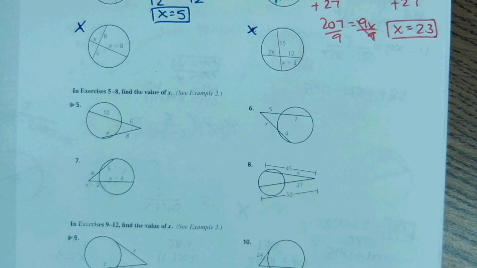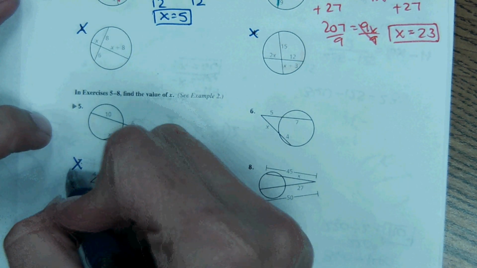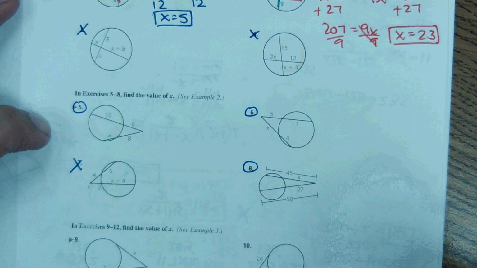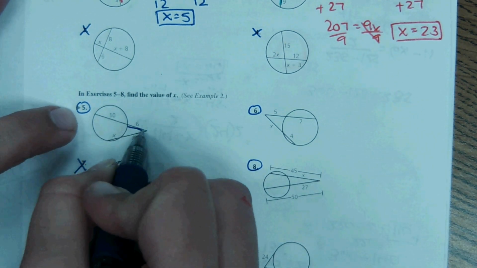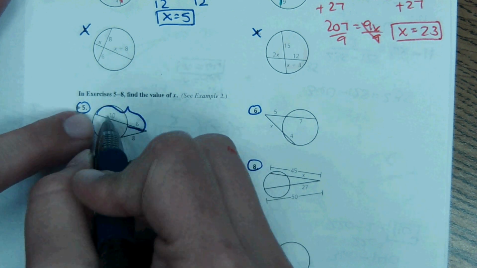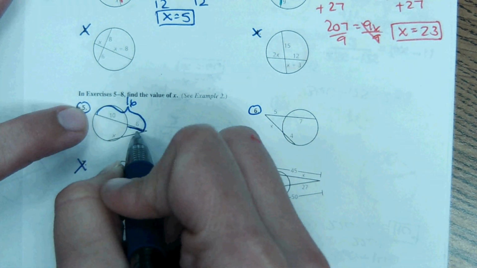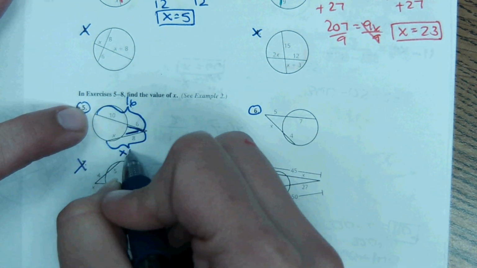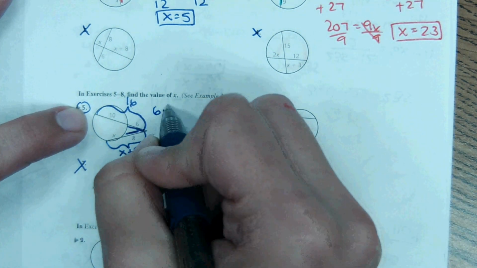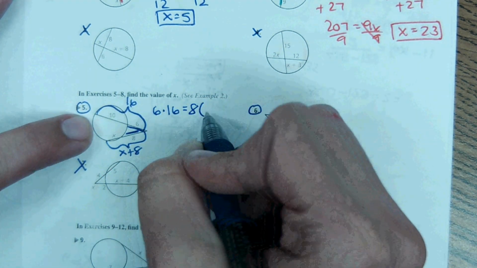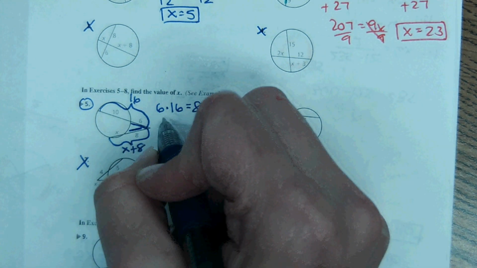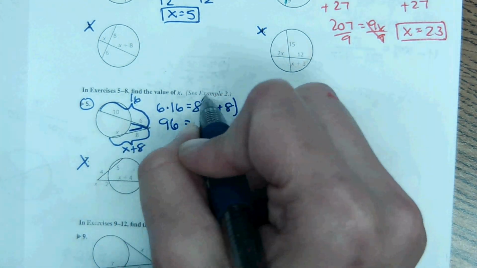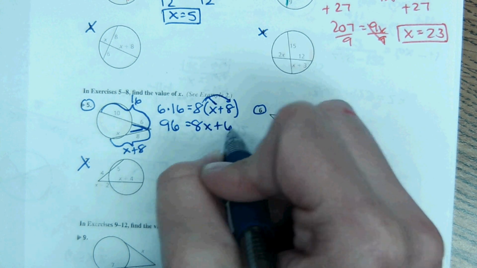Number 5. In this section, we're not going to do number 7, we're going to do 5, 6, and 8. Okay, so for this style of question, we take the external segment and multiply it by the whole length here, which 10 plus 6 would be 16. And again, this external segment times this whole length, which would be x plus 8. So we'll do 6 times 16 equals 8 times x plus 8.